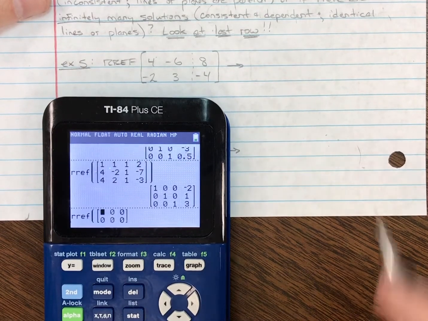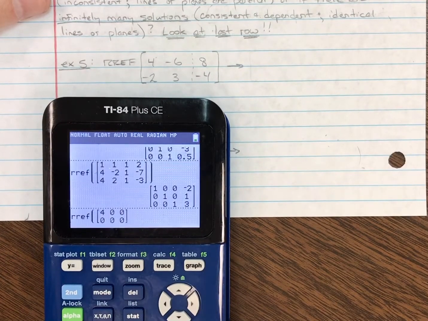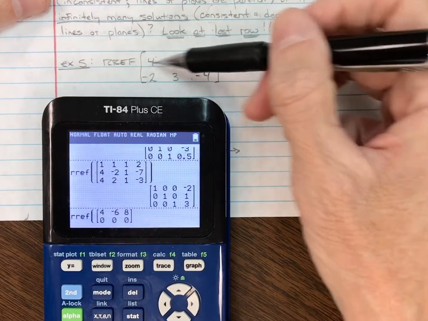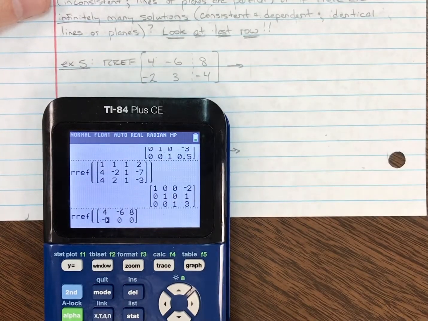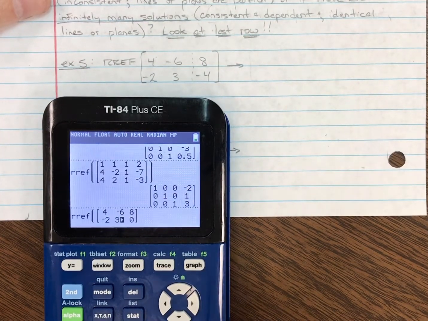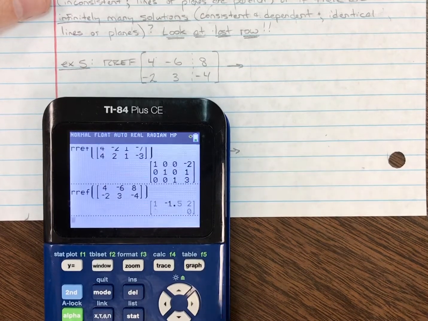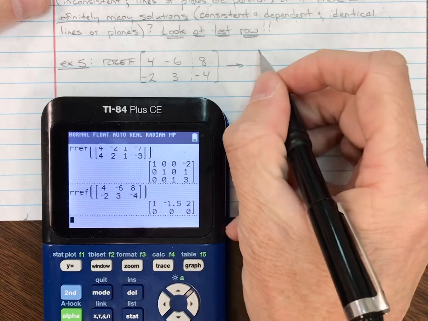Now I built it, let's fill it in. 4, -6, and 8 is equation 1. Equation 2, again right here, -2, 3, and -4. I'll close the parenthesis, and look what comes out.